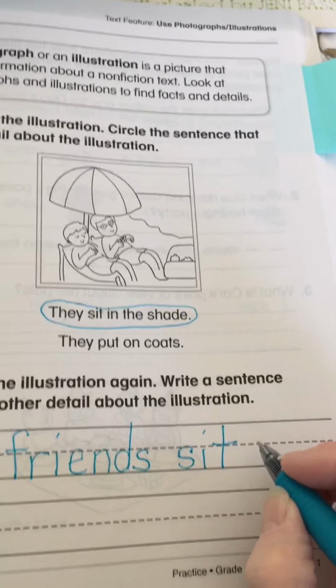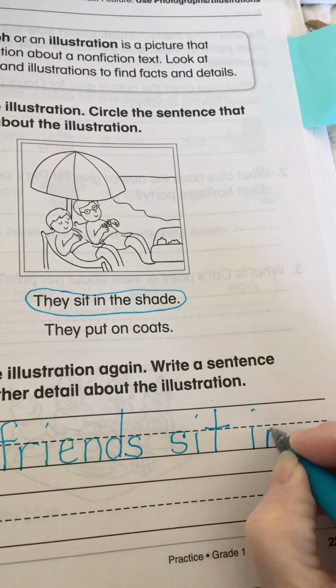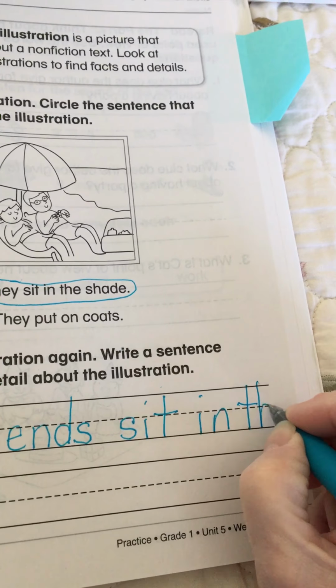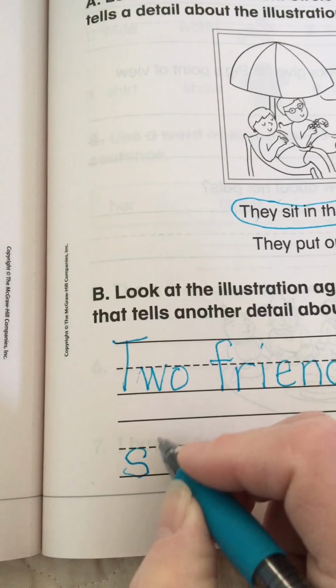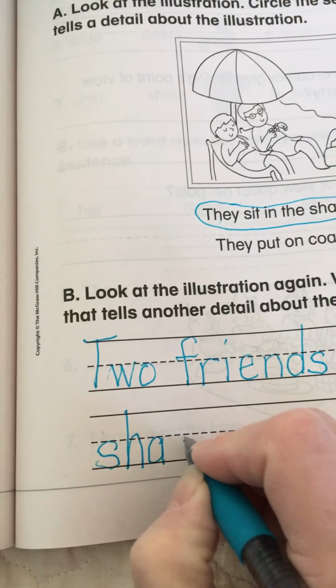and we want to stretch our sentence so they sit in the shade. They sit in the shade.